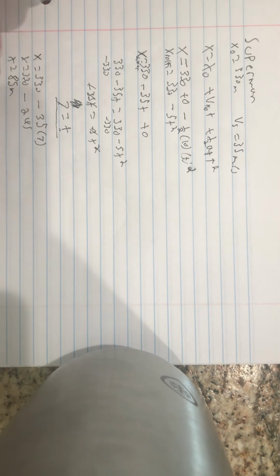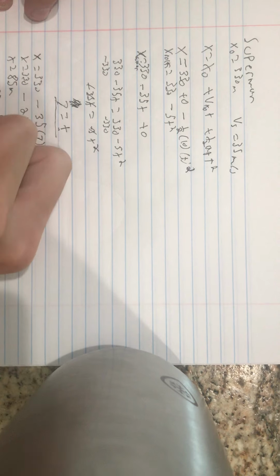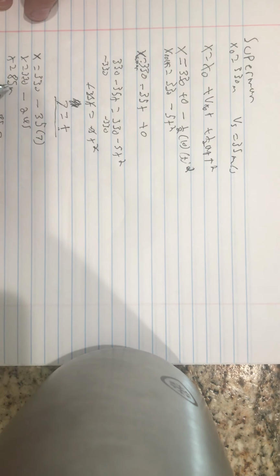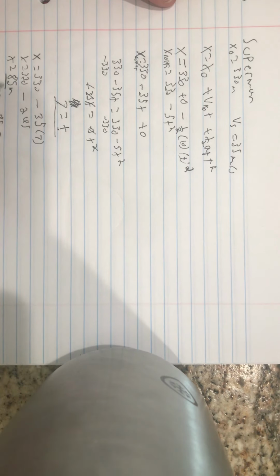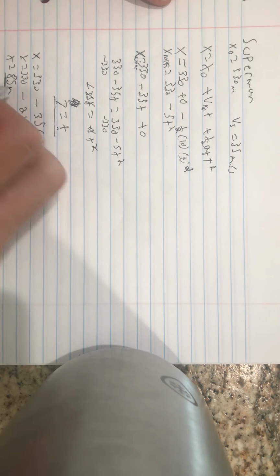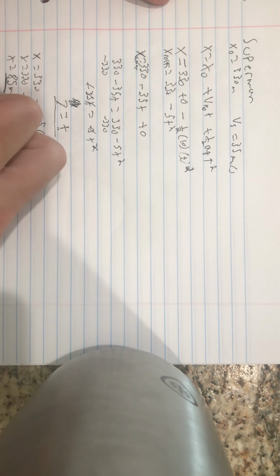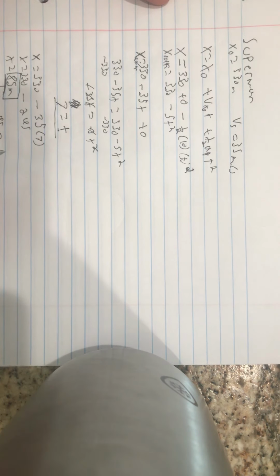I don't know if in the question it said from the top of the Empire State Building, and in that case you would do 330 minus 85, and that would get you from the top of the Empire State Building, but this is from the ground. So this is the answer if they want the position from the ground, and this is the answer if they want it from the top of the Empire State Building.